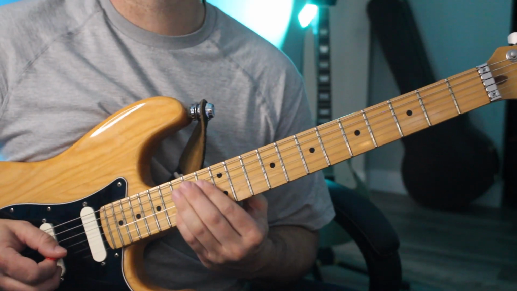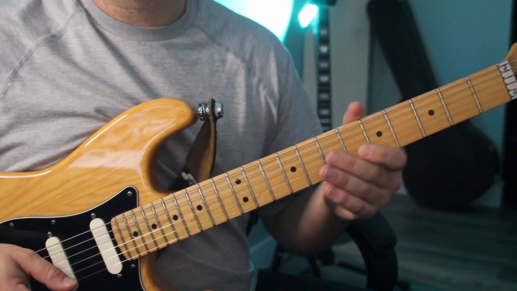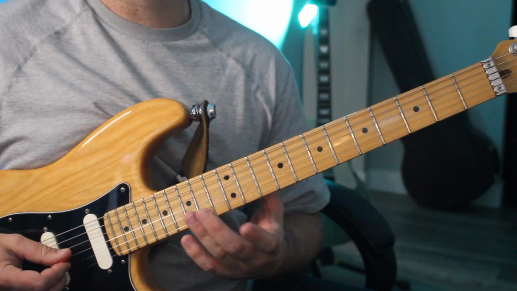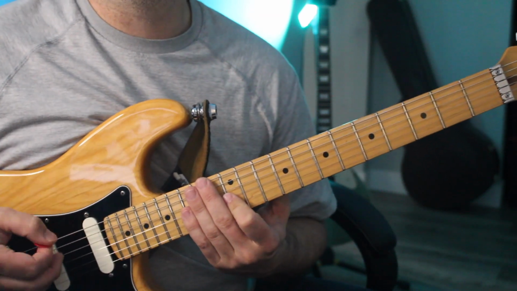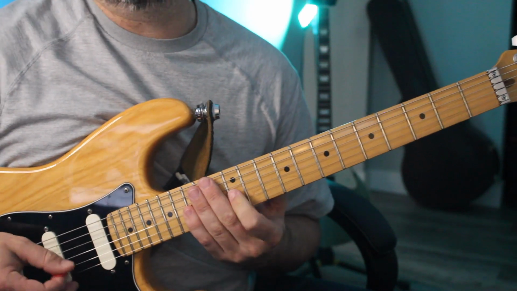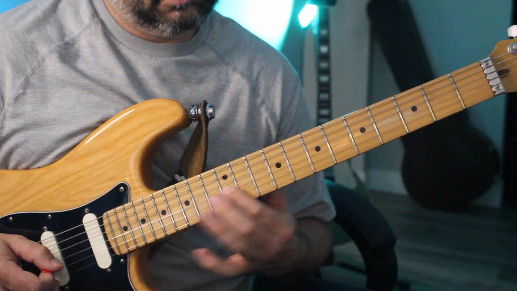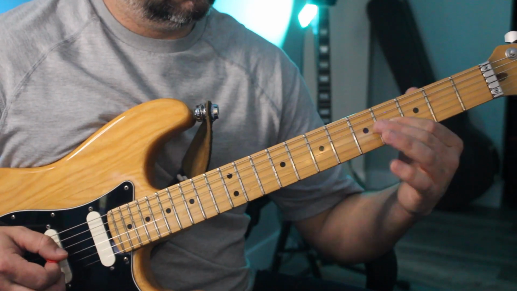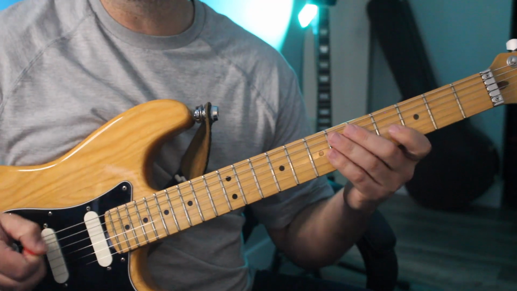Back to the intro, the verse. And if you learn something very cool here, the notes of G major, which is the same as E minor, in one string. To play only one string, it makes it very interesting melodies.